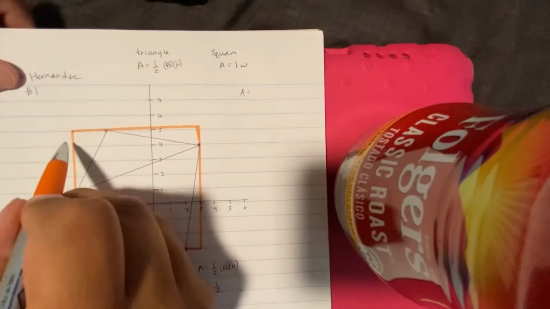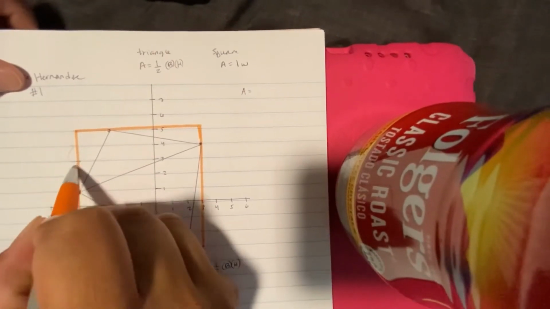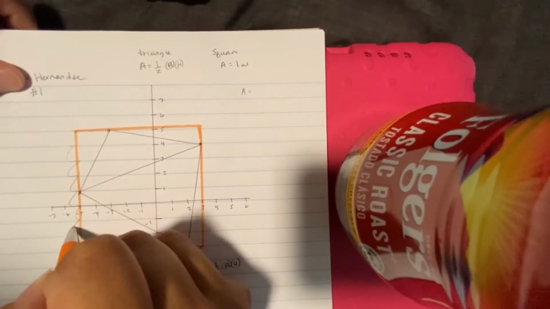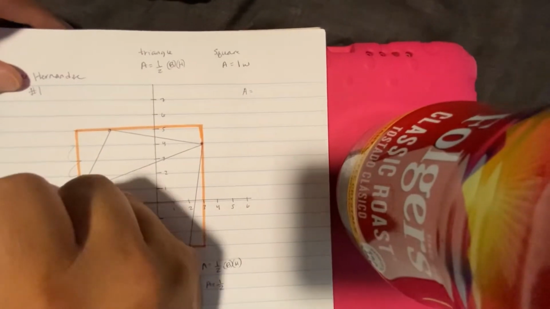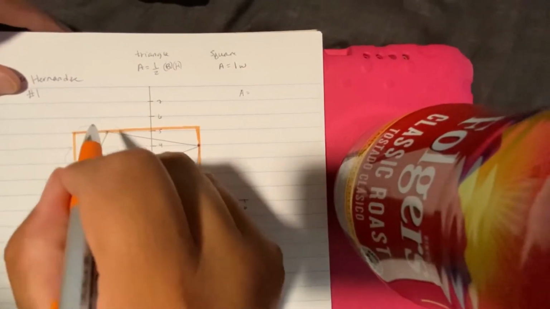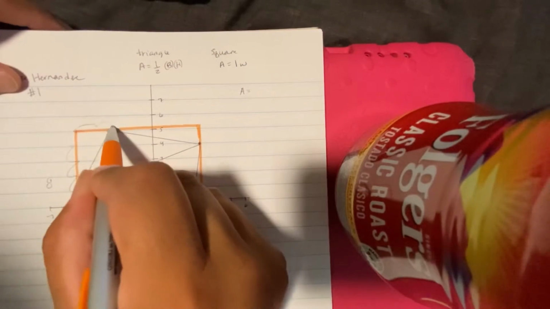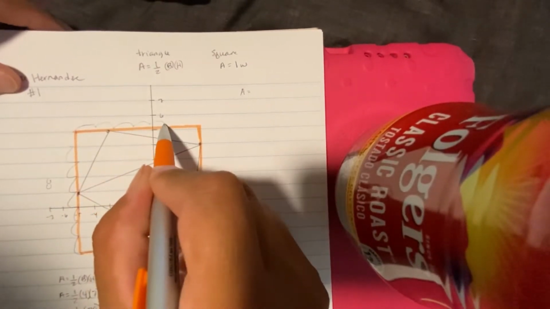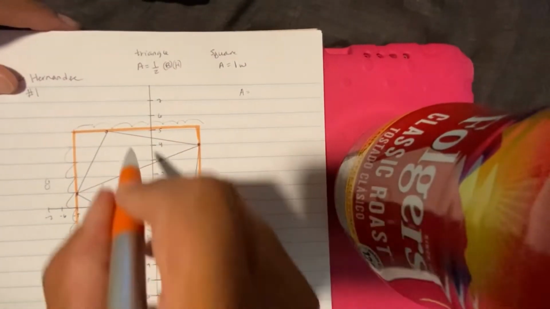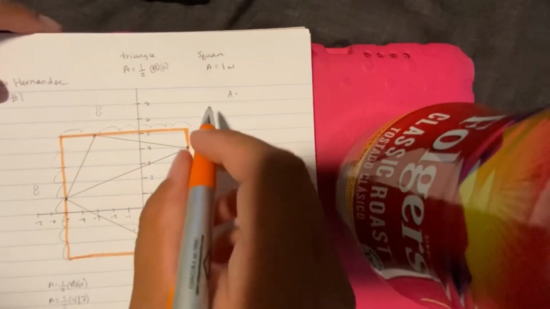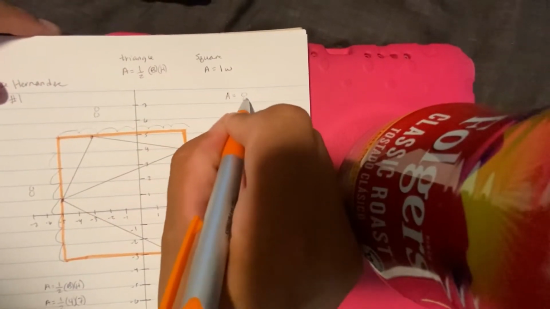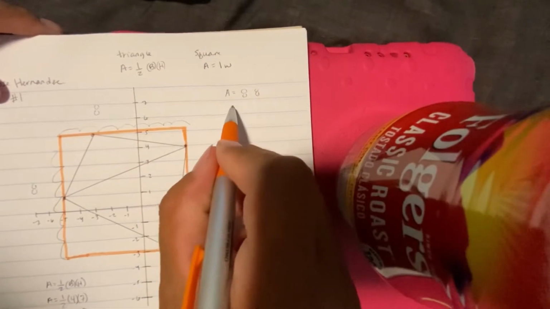To find the area of the square, we count 1, 2, 3, 4, 5, 6, 7, 8. So this side is 8. And this side is also 1, 2, 3, 4, 5, 6, 7, 8. It's going to be 8 times 8, so the area is 8 times 8. We get A is equal to 64.